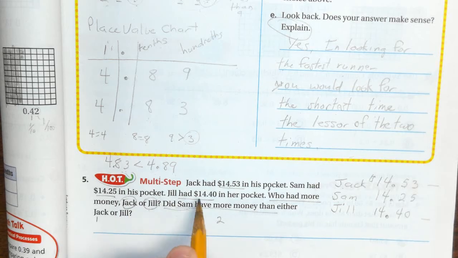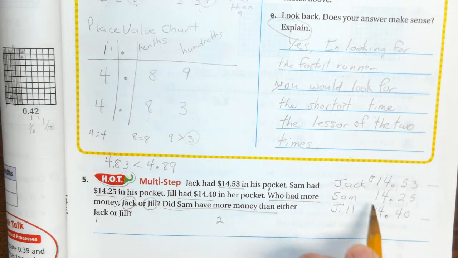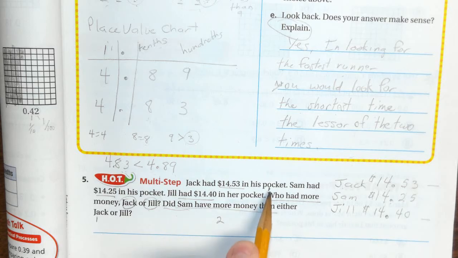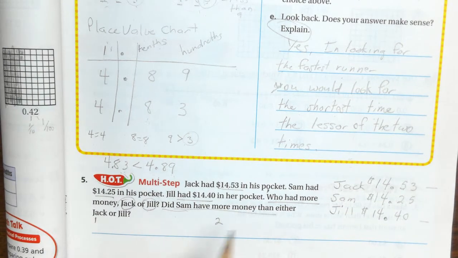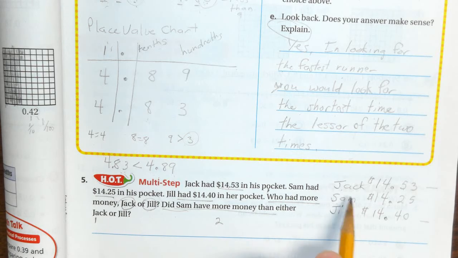Sam, well, let's write how much Sam had. $14.25. And we're going to put Jill's on here too, because we need to consider hers as well. Okay. Well, the first question, I wrote a little 1 there, just to remind myself that there are two questions. Who has more money, Jack or Jill? So we're going to compare Jack's to Jill's.